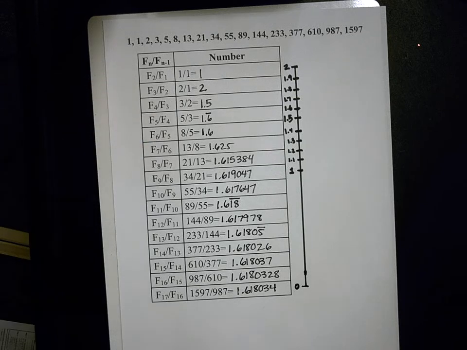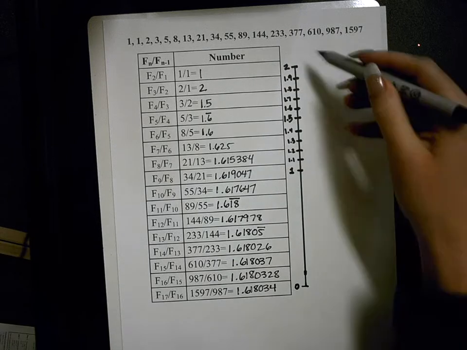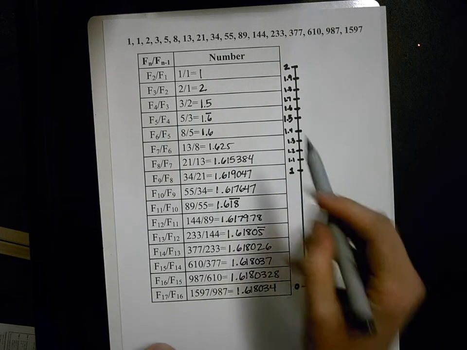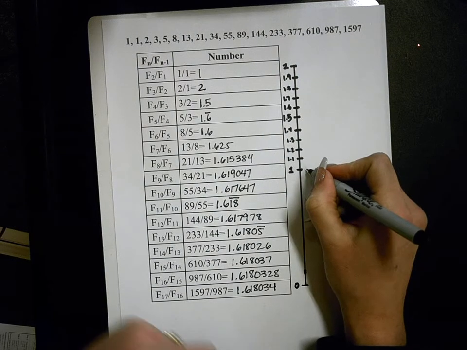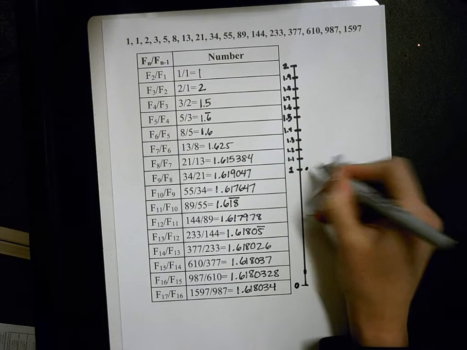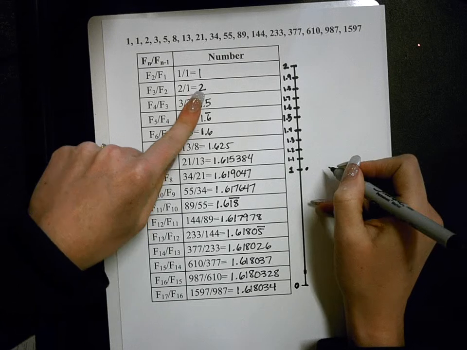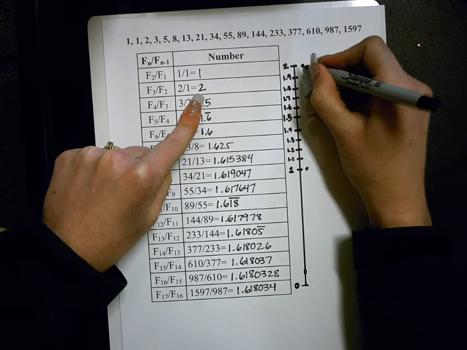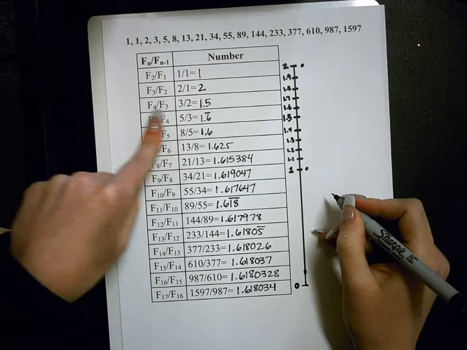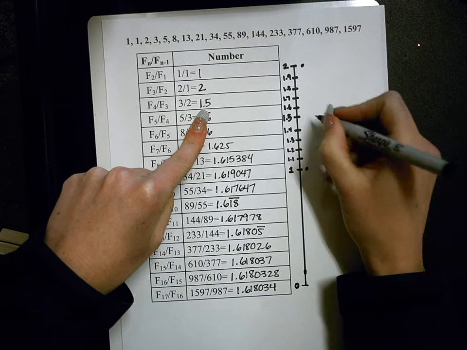So what I'm going to do is just plot these numbers. I've got this little vertical number line over here. The first answer we got was just a 1, so I'm going to put a little point here on 1. Then what we got next was a 2. Not a whole lot going on. But the next answer we got was 1.5.